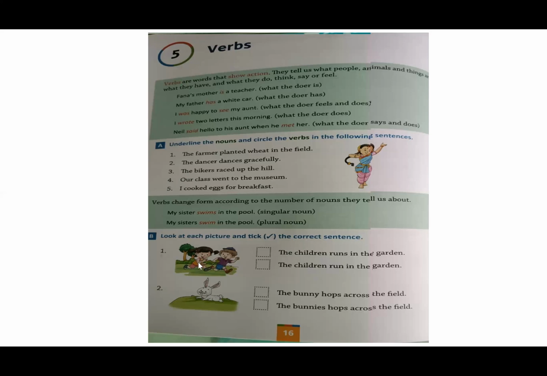Look at each picture and tick the correct sentence. Now, there is a picture. Here, a boy and a girl, they are running. Now, there are two sentences given. You have to choose which one is correct. The children runs in the garden. And second is the children run in the garden. Now, the word children, this is a plural noun. Okay, plural, more than one. If it is one, then we use the word child. And plural is children. So the correct sentence is, the children run in the garden.